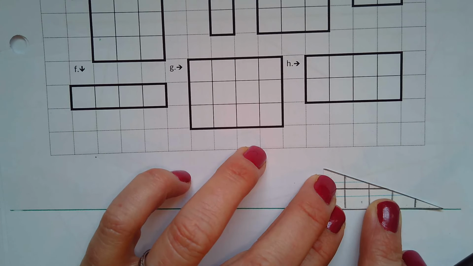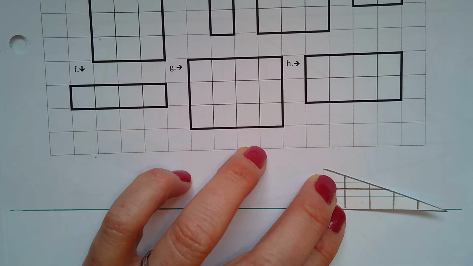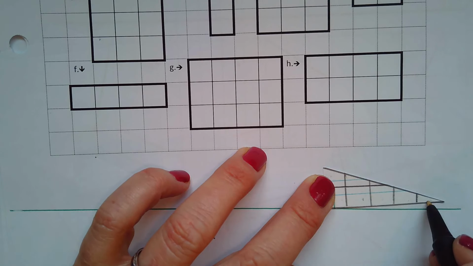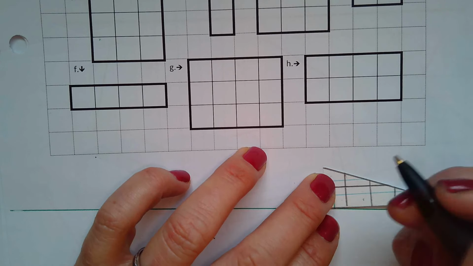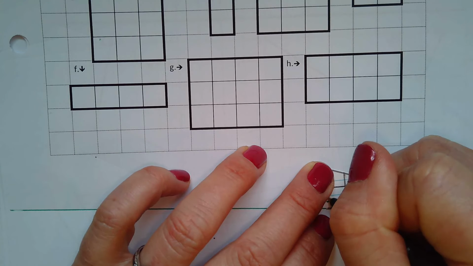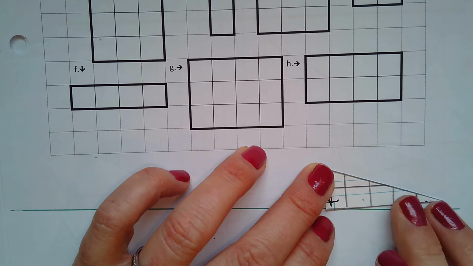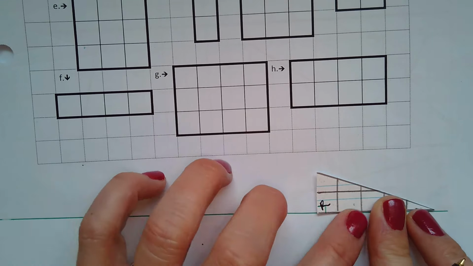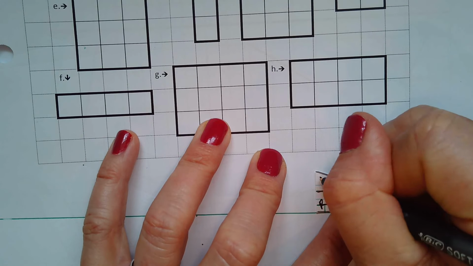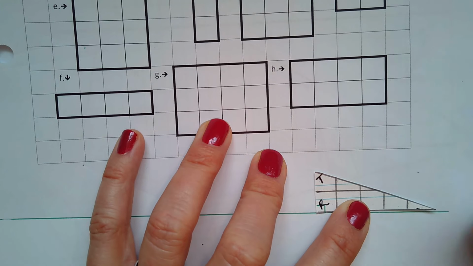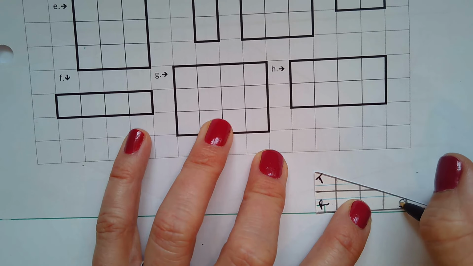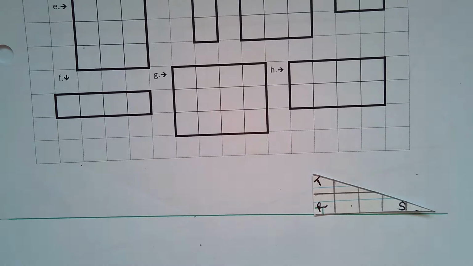Then I want you to label right here. I want you to label this angle R. I want you to label this angle T. And I want you to label this angle S. So go ahead and do that.